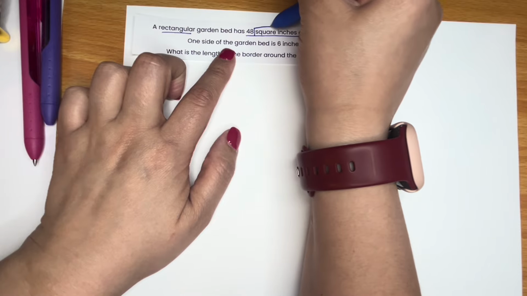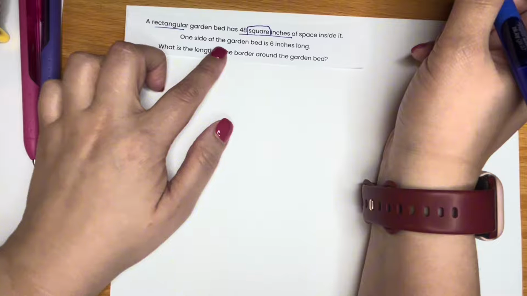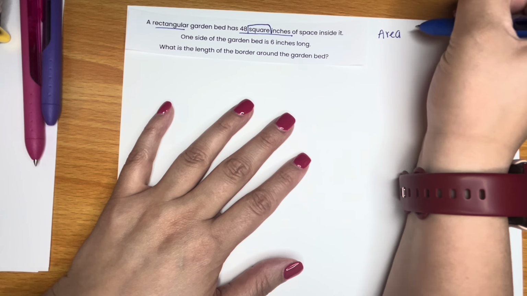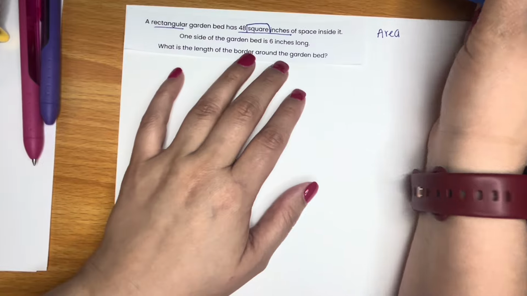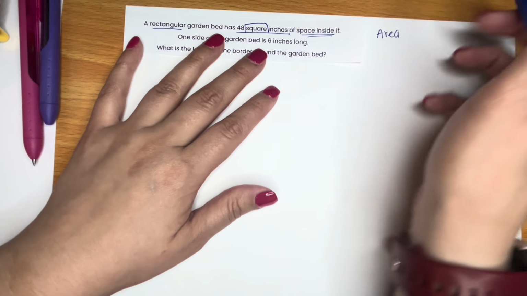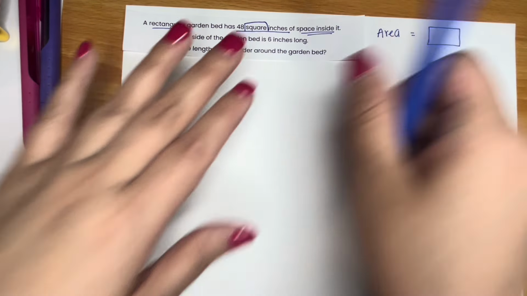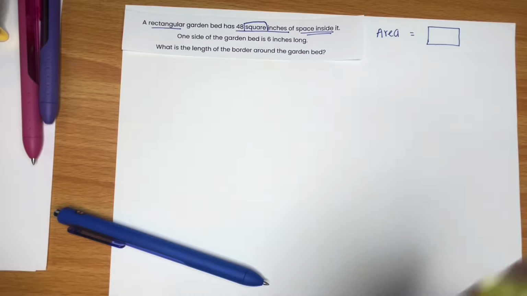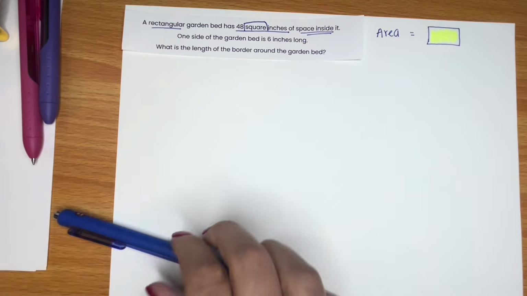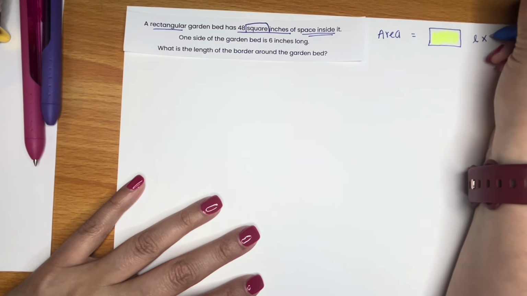Remember, when we see square, what did they already do? Where do we see square? They're talking about area. And they also told us it was the space inside. So they gave us 2 clues. Because area is the space inside of my rectangle. Inside. And we find area, length times width.